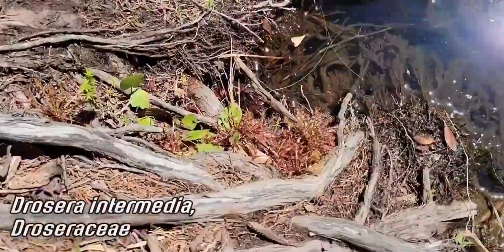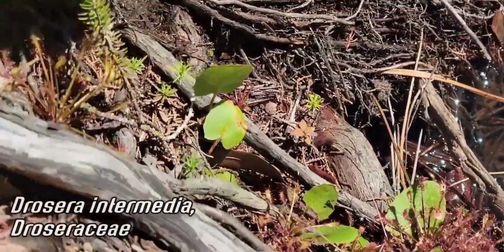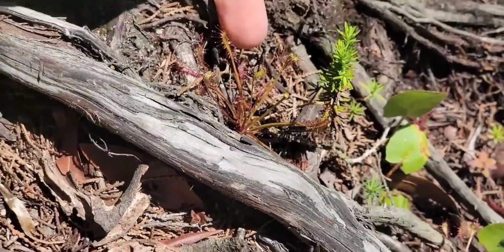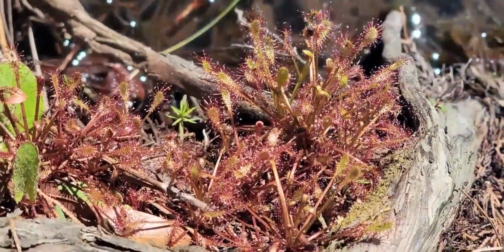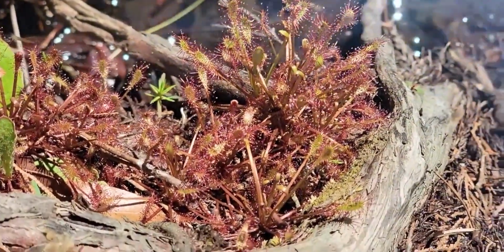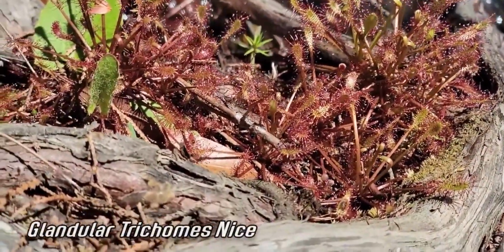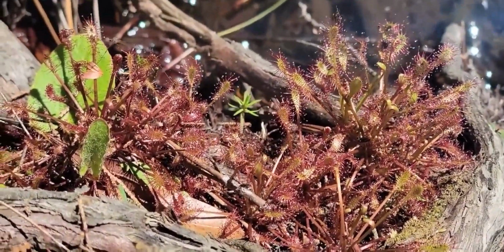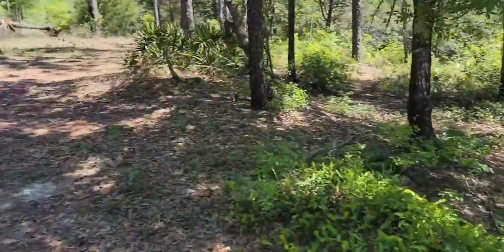But check this out. Drosera intermedia, another carnivore, just growing right on the banks. There's a little seedling Chamaecyparis right there. Look how long those leaves are. They're secreting the so-called honeydew with those glandular trichomes to get insects stuck to them, to compensate for the low availability of nitrogen in these acidic soils. These sandy acidic soils.